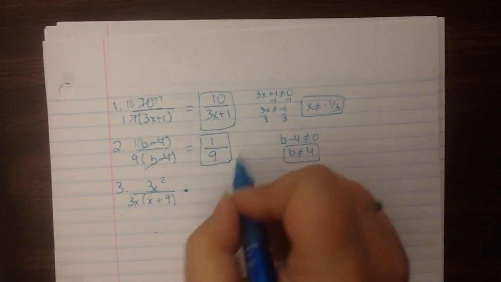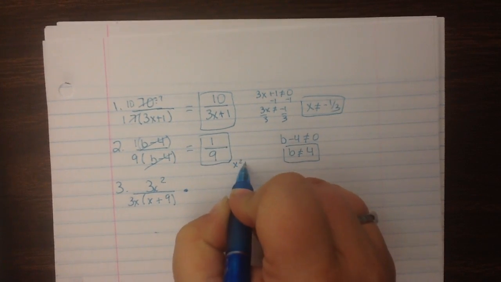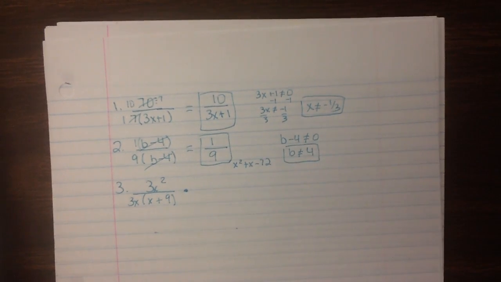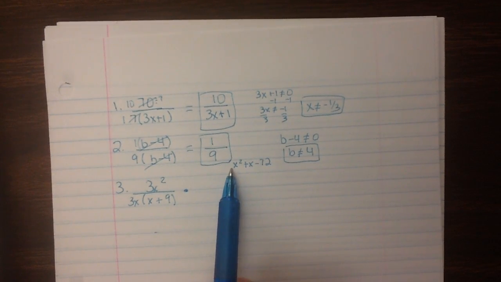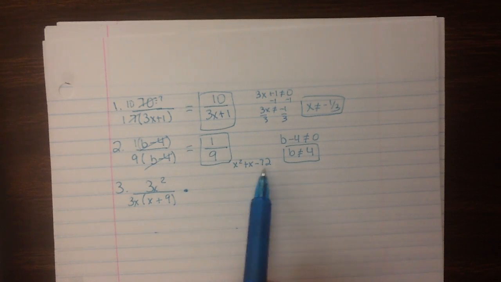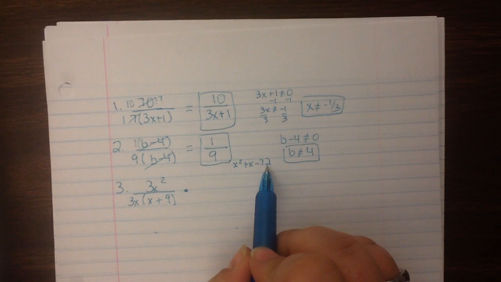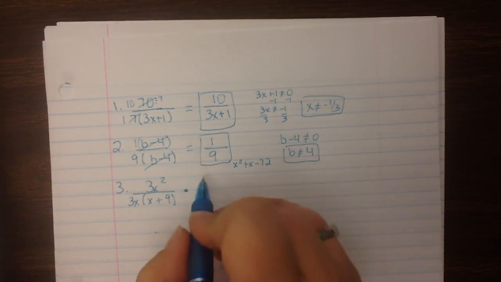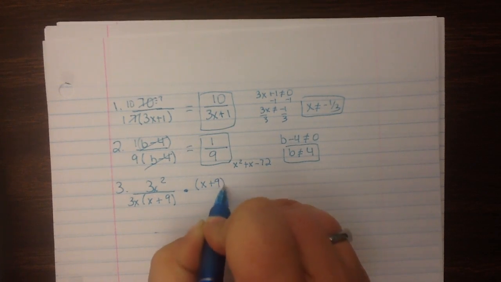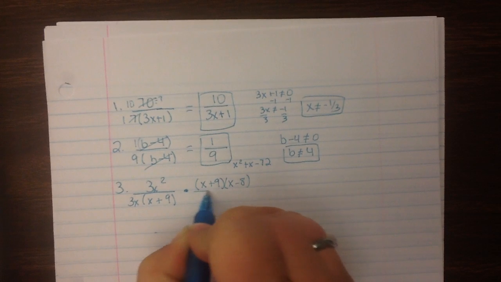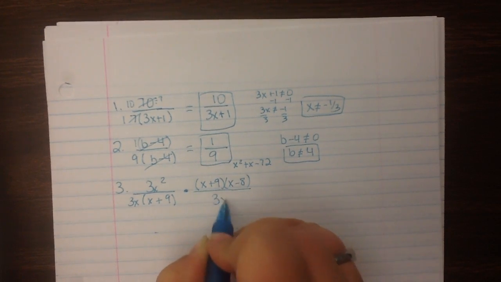My next one, I have x squared plus x minus 72. So I need to factor it using the AC method. I believe factoring is in Chapter 4. If you can't remember how to factor, you can look this up, but you do a, which is the first number, times c, which is negative 72, and then you would make a list of factors of 72 and figure out which factors of 72 add to give you 1. I already know this factors as x plus 9 and x minus 8. And then I have 3x squared.